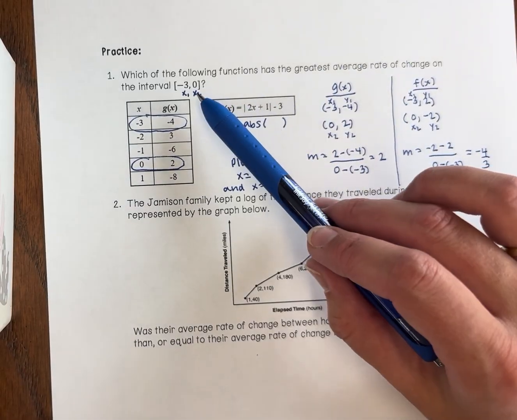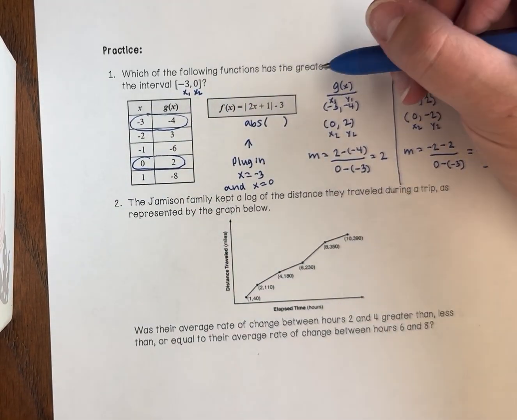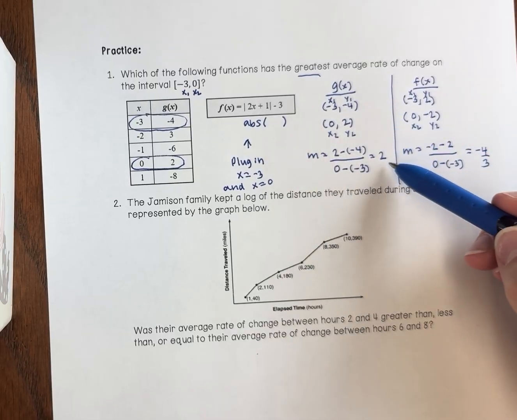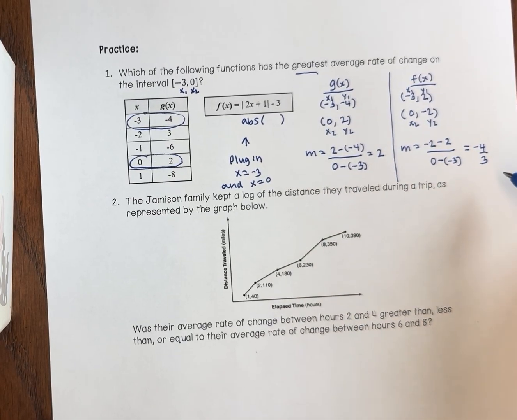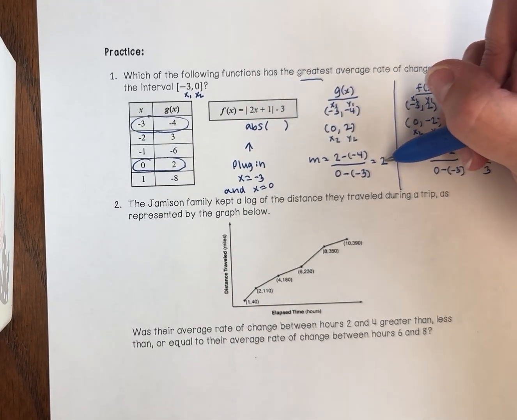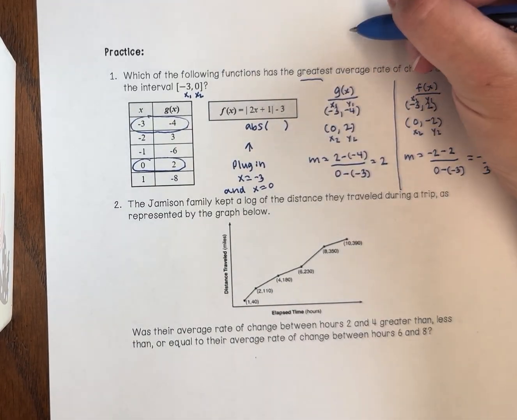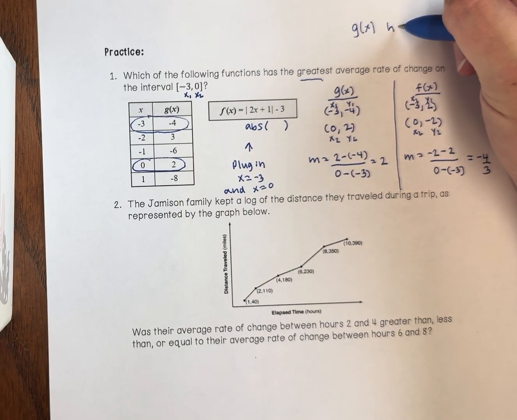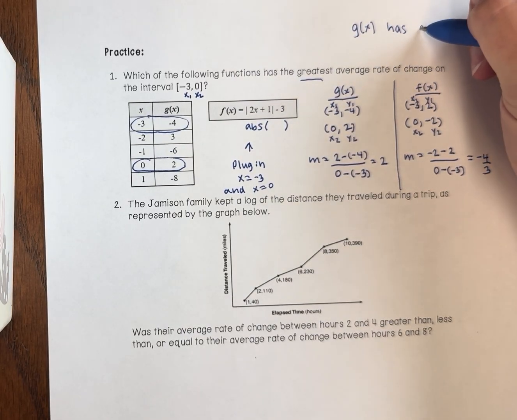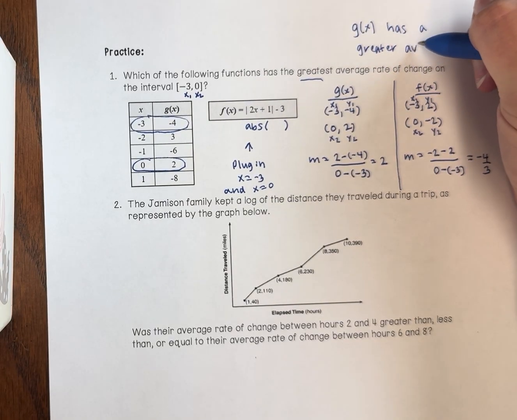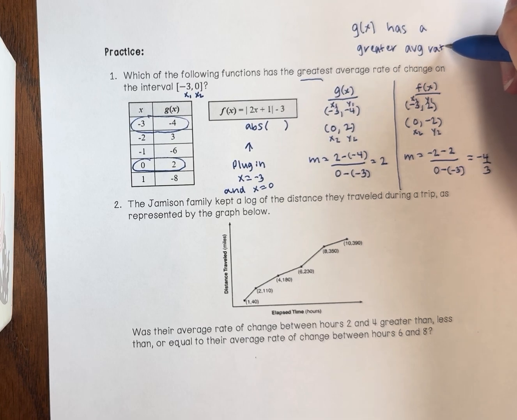So over the interval -3 to 0, which one has a greater average rate of change? G of x, which has an average rate of change of 2, or f of x with an average rate of change of -4/3. So we know that 2 is greater than -4/3, so I'm going to write the answer up here. G of x has a greater average, I'm going to abbreviate, rate of change.